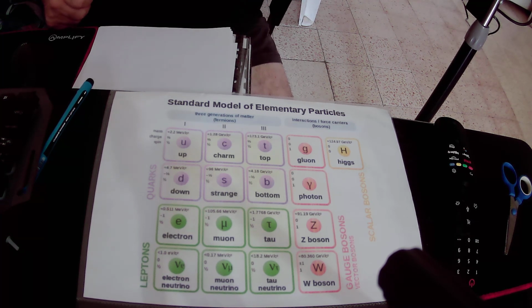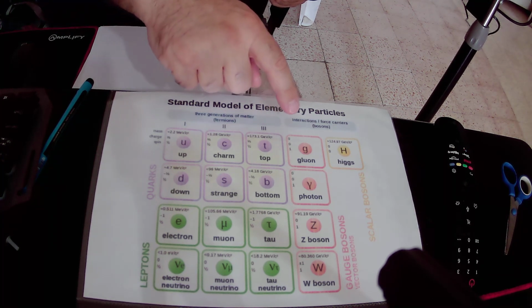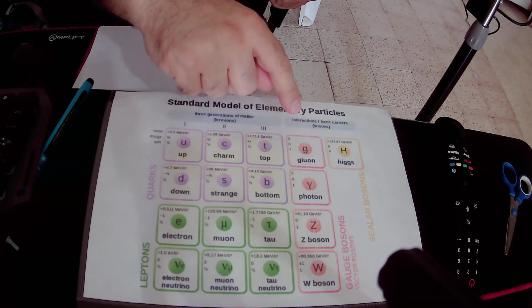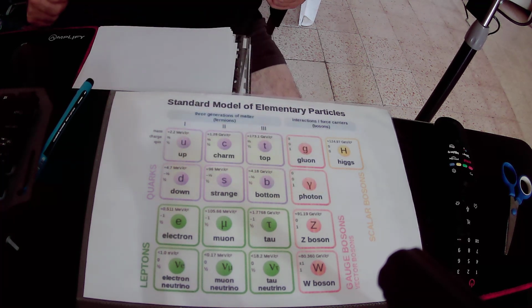Okay, so the four elementary force particles in red color carry the four fundamental forces in nature.